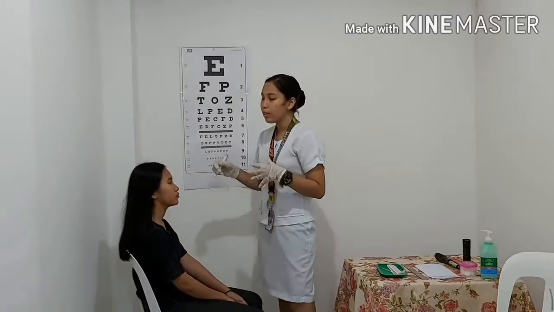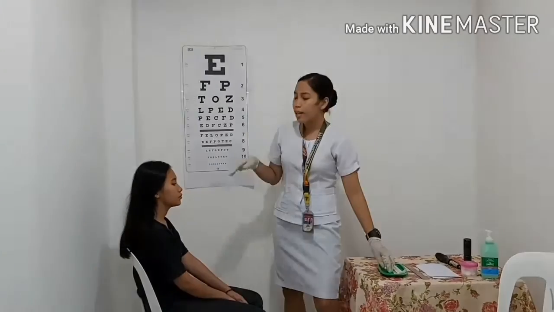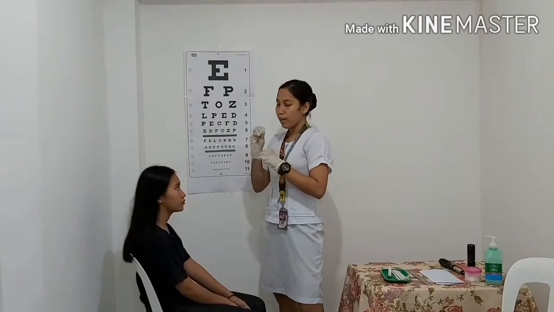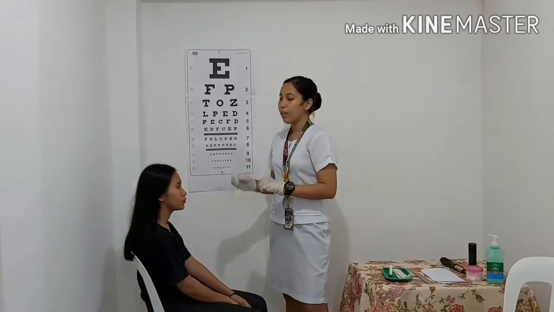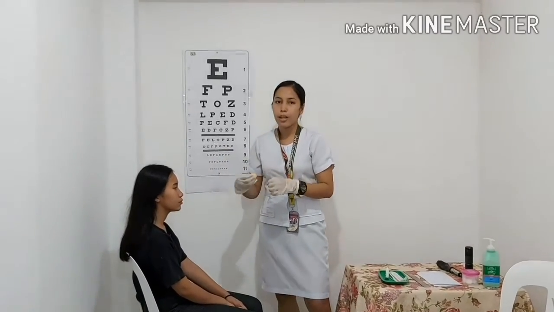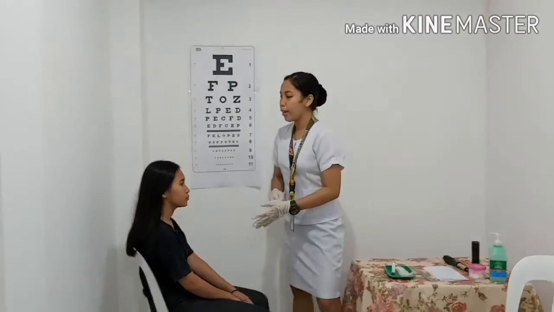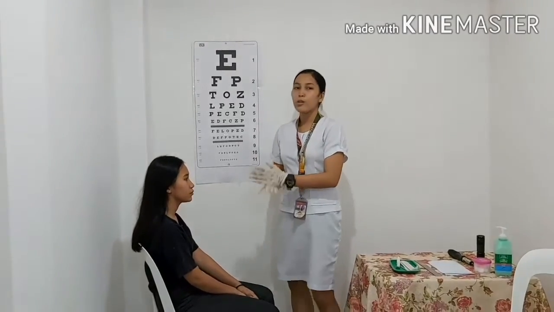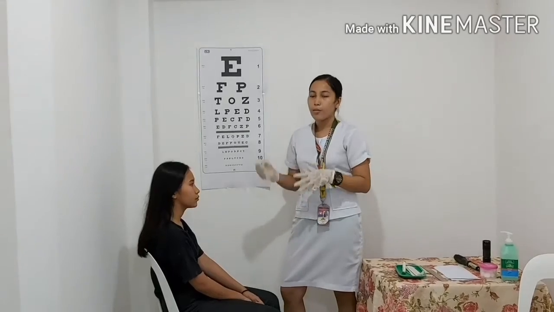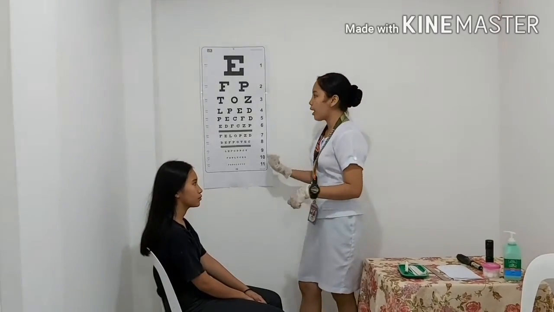So the pupil doesn't have any misalignment or change of position. It only follows the reflection of the light. And lastly is to assess the visual acuity of the client. For this, we need to use the Snellen chart.